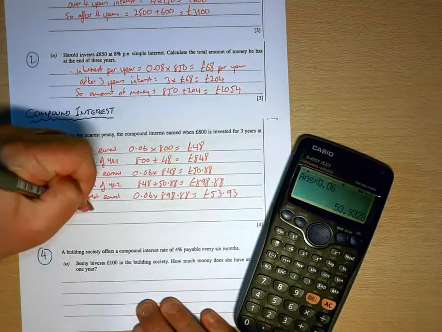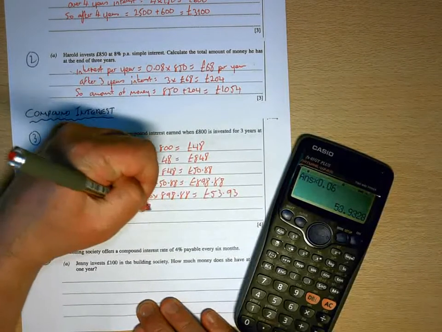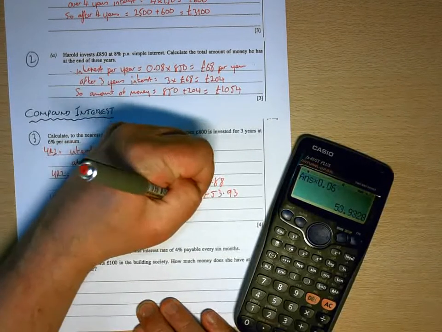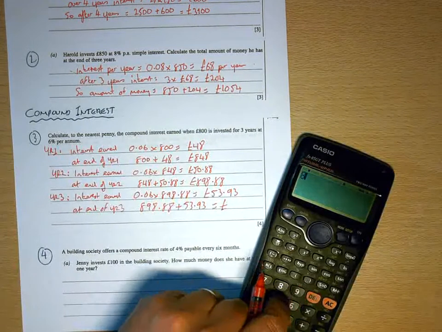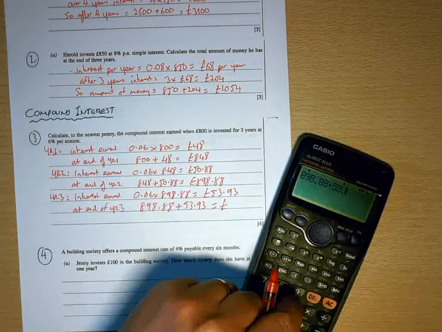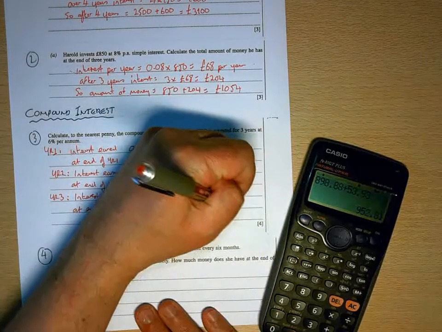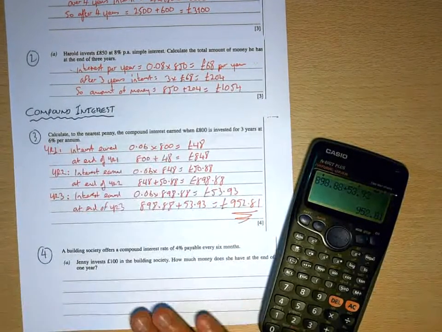So at end of year 3, we're going to have £898.88 plus £53.93. So 898.88 plus 53.93 is £952.81.